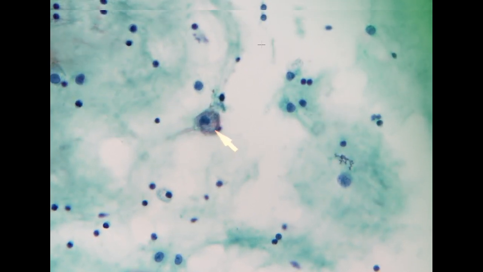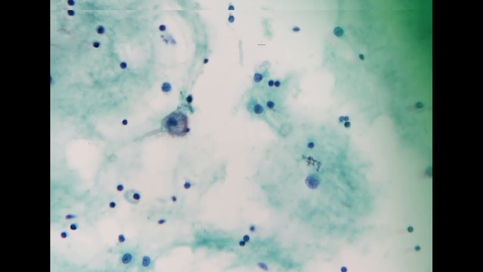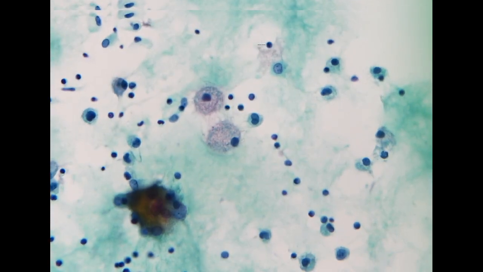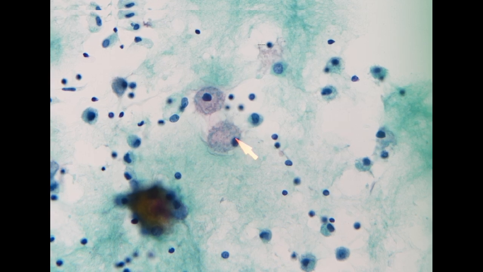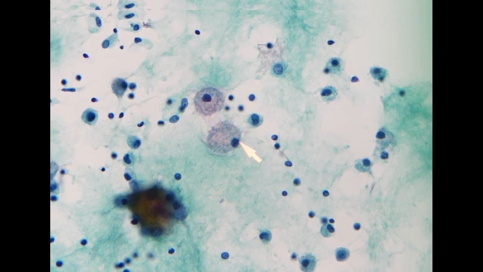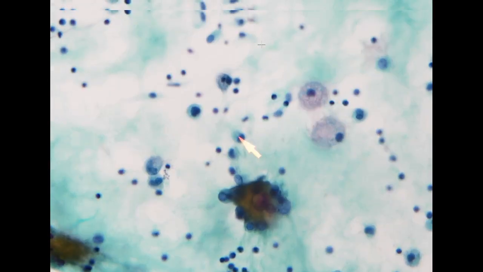So here again, you can appreciate that some of the cells have more eosinophilic material in the cytoplasm. I have to say some of these cells actually look very, very similar to a histiocyte. So these actually look more like a so-called mucophage, a histiocyte engulfing some mucous material, than a true signet ring cell carcinoma.